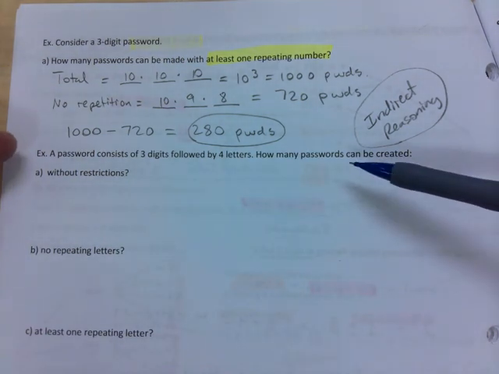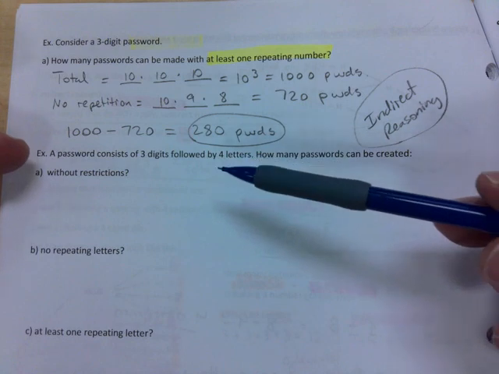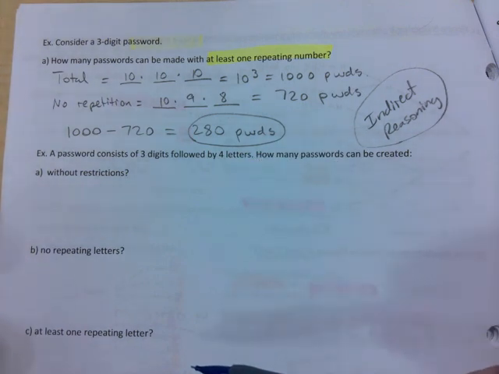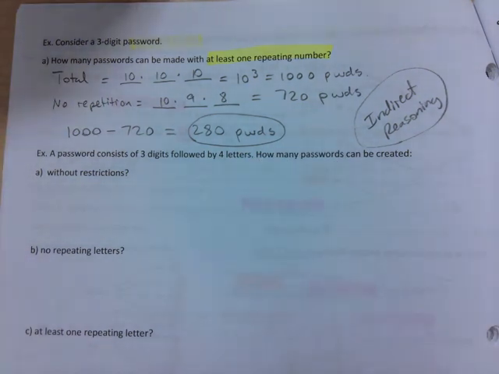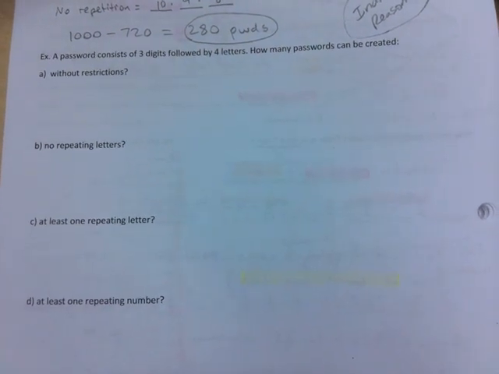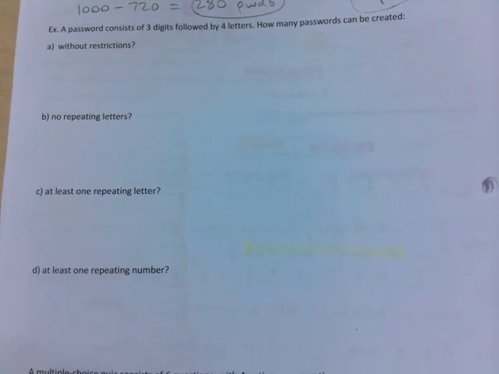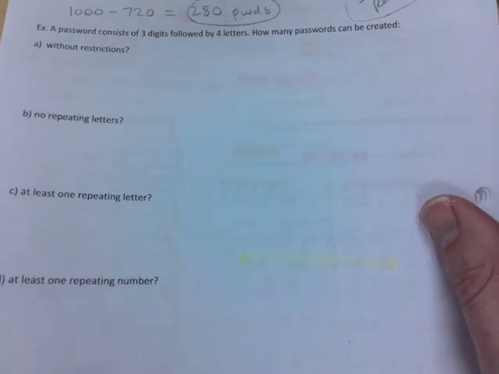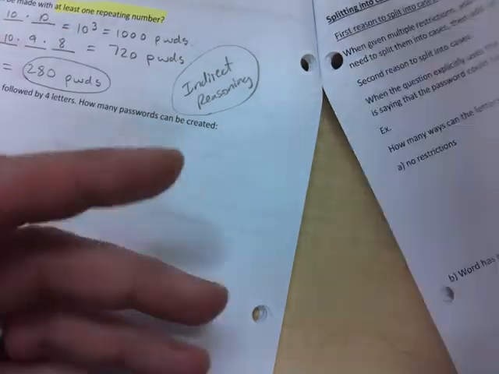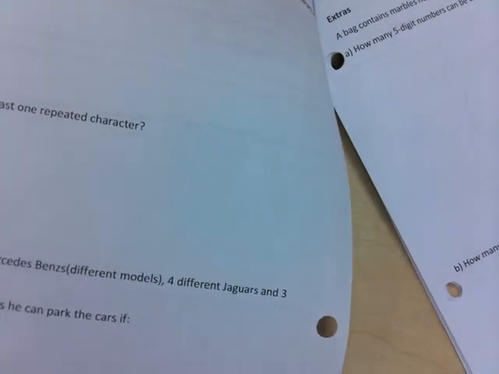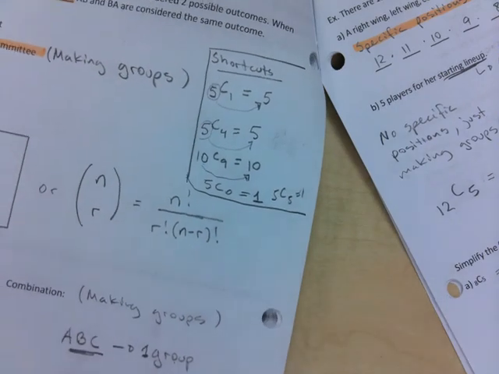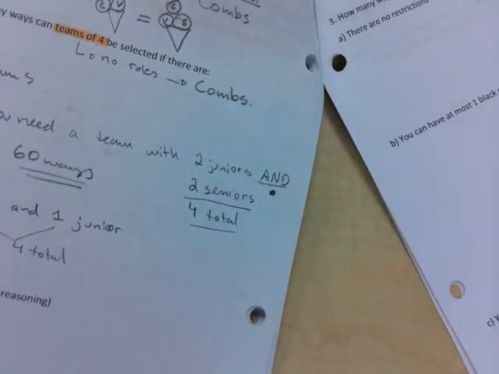And if you want to try this one, I have another password scenario, and here it is again, part D. You have at least one repeating number. How would you do that? Similar idea. So you can try the quiz question as well. Give that a try. So we're going to pause there, because I just want you to write down notes for now.